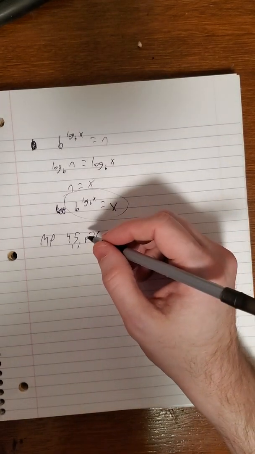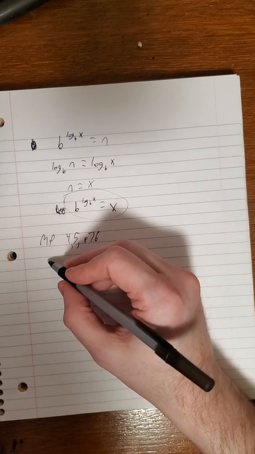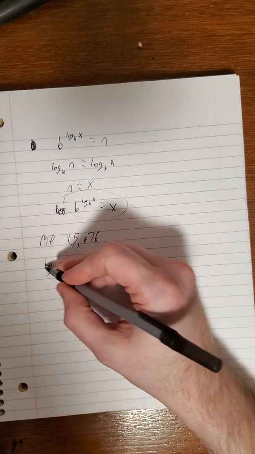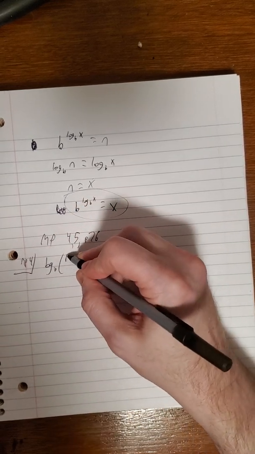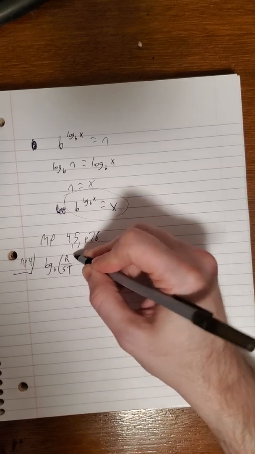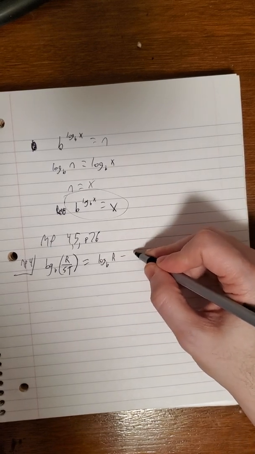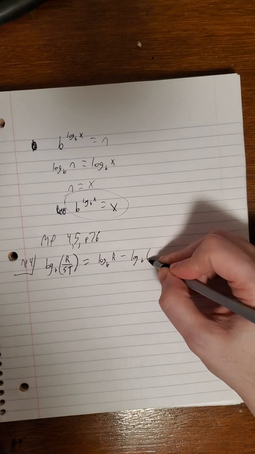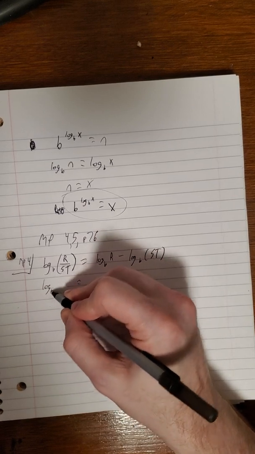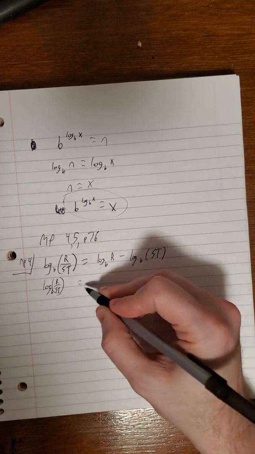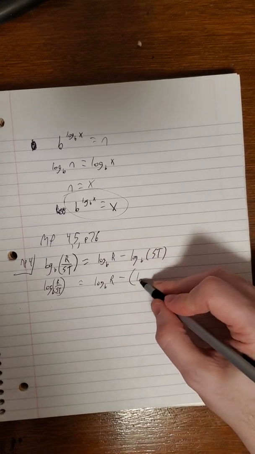Okay, welcome back. Let's see. So the matched problem 4, they give us log base b of cap R over cap S cap T. So log base b of R minus log base b of the quantity ST. So log base b of R minus the quantity, multiplication turns into addition.